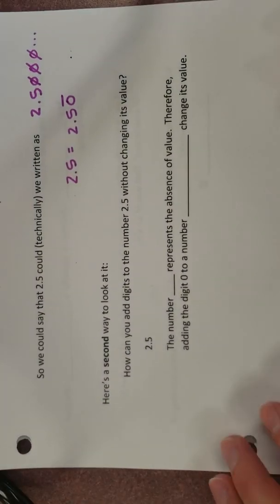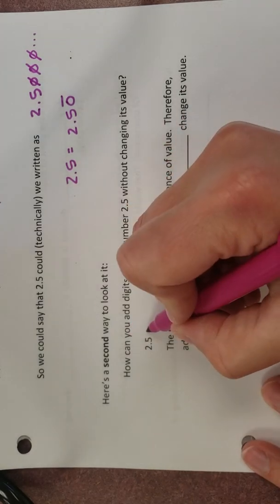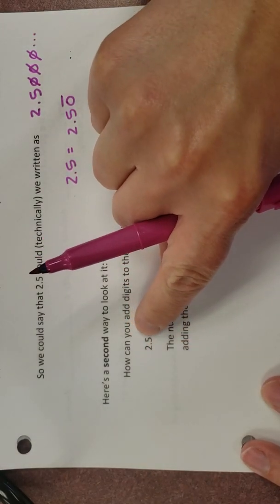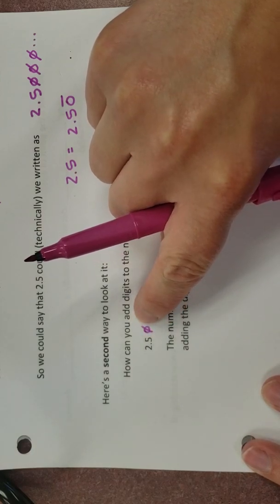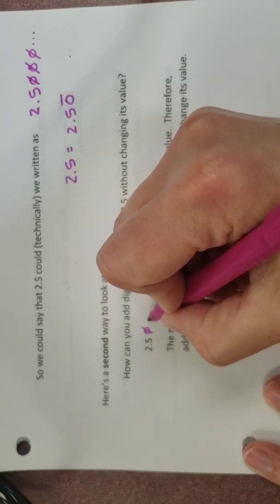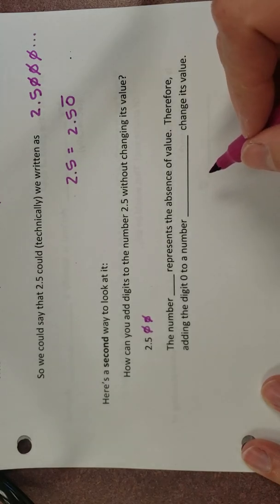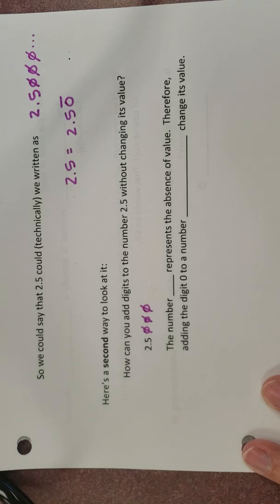Now here's a second way to think about it. Let's say I would like to expand the length of my number without changing its value. What digit can I add to this without changing what it is worth? Of course, I can add a 0, because this is the same as 2 5/10, which simplifies to 2 1/2. Now this is 2 50 hundredths, which is the same as 2 1/2. This would be the same as 2 500 thousandths, which is the same as 2 1/2. This would be the same as 2 5,000 10,000ths, which is the same as 2 1/2.